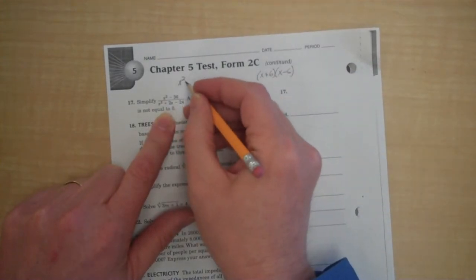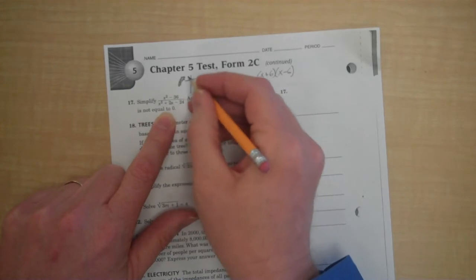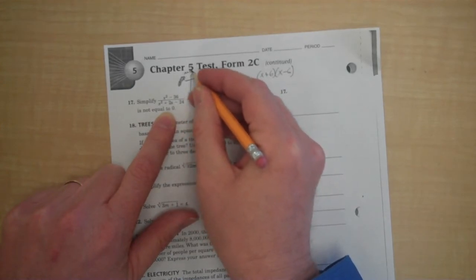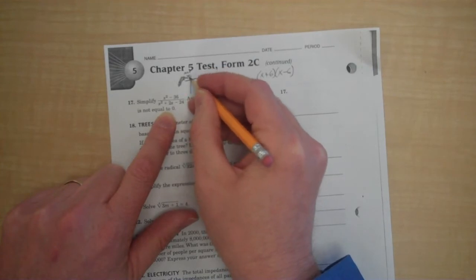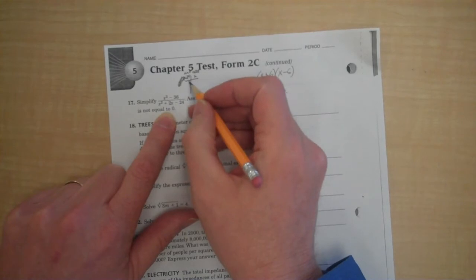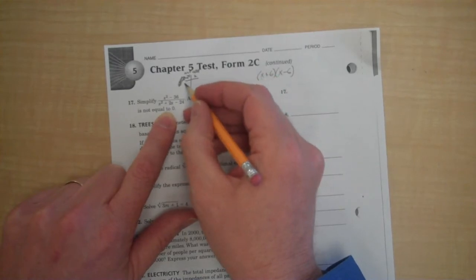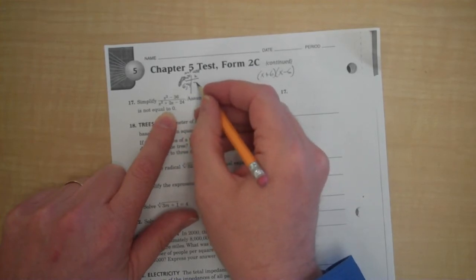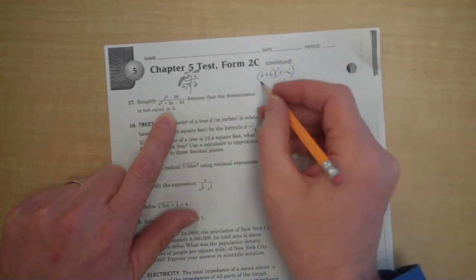Now x squared plus 2x minus 24, let's make a table. We need something that multiplies to negative 24 and adds to 2. 6 times 4, 6 plus negative 4 is 2.